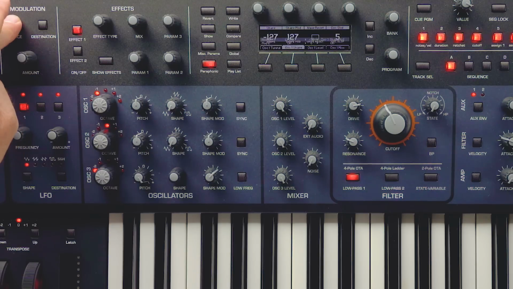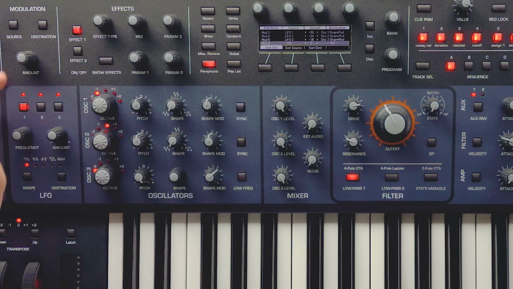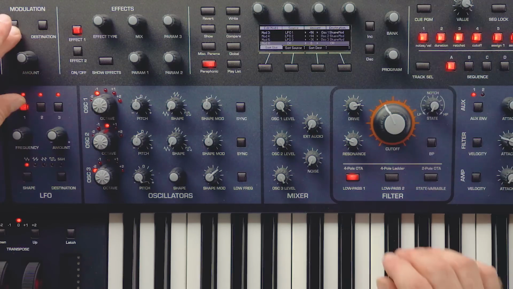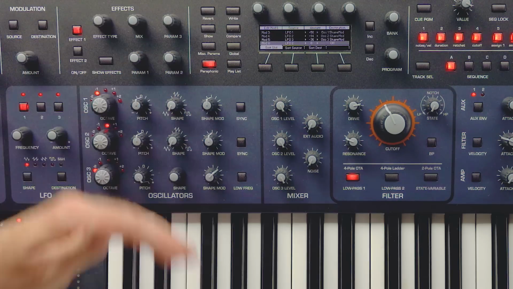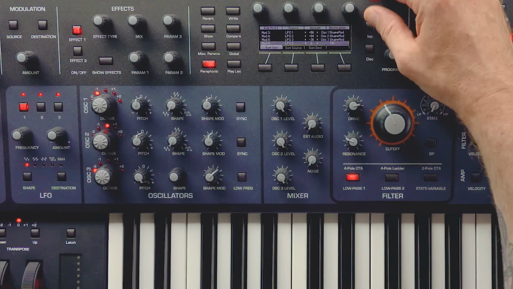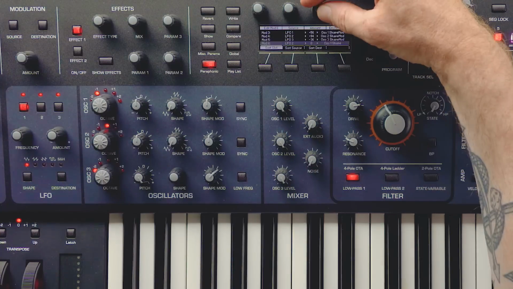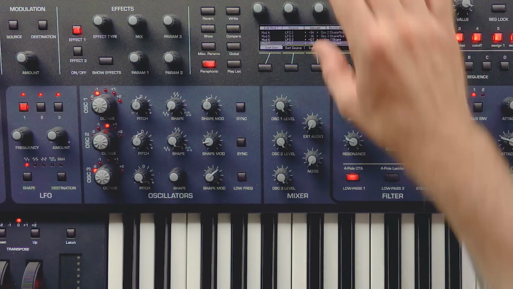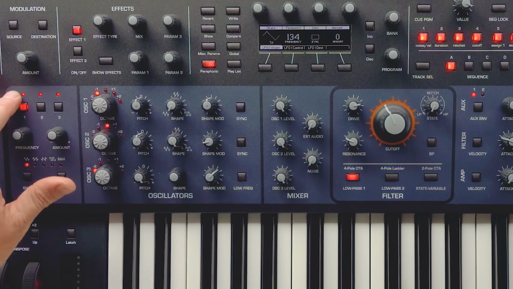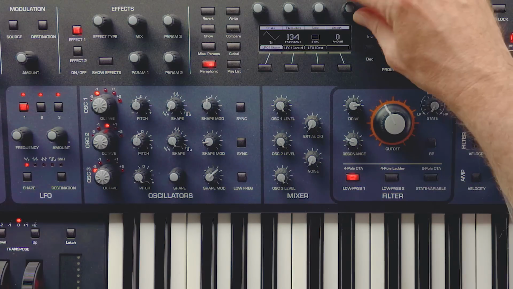Just for fun, let's go ahead and do this for the shapes themselves. So oscillator 1, I want source LFO1, actually no, source LFO2, because I want to sort of cross modulate these. And we will go to destination shape and turn up the amount. All right, let's adjust the rates over here. So if I hit LFO 1, 2, or 3, I have control over a bunch of stuff here.